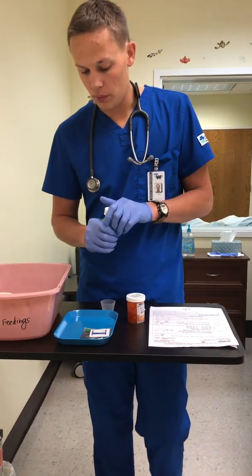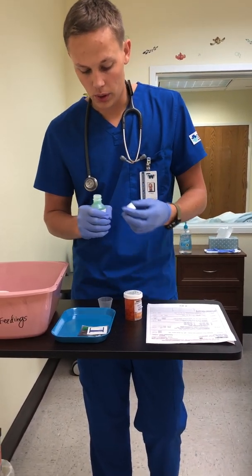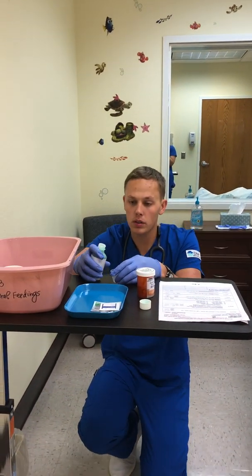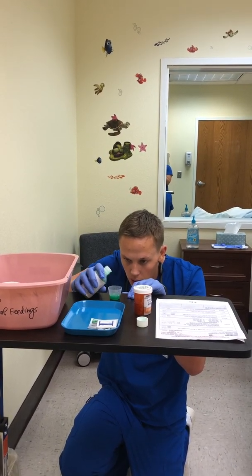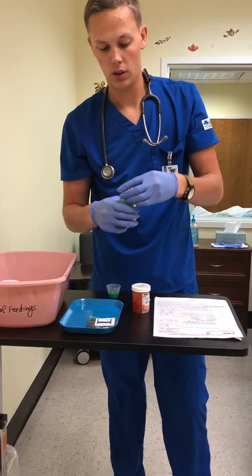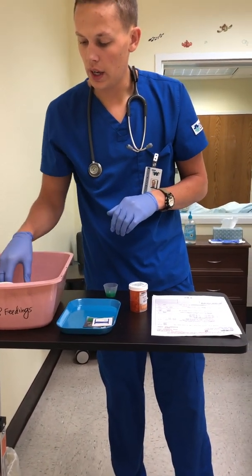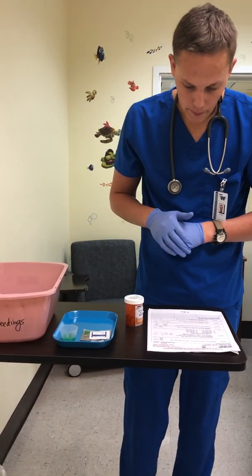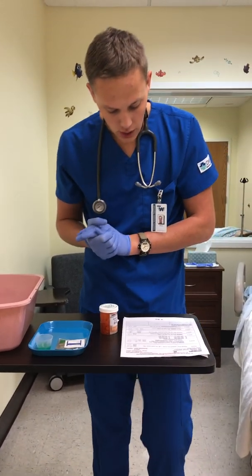And when doing so, I'll make sure to have gloves on and to cover the label completely when I pour it. And I'll pour it at eye level to 7.5 mils, making sure that the meniscus is right at the bottom of 7.5. So I'm finished with that. I'll make sure it's on tight, and I'll return it back to the patient's bin and put that onto the medication tray.